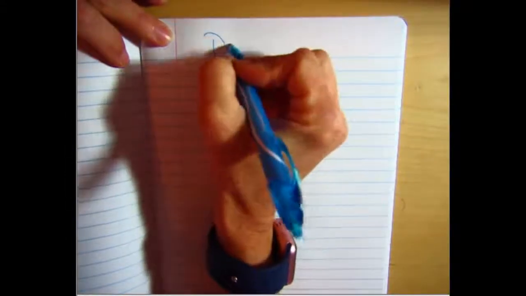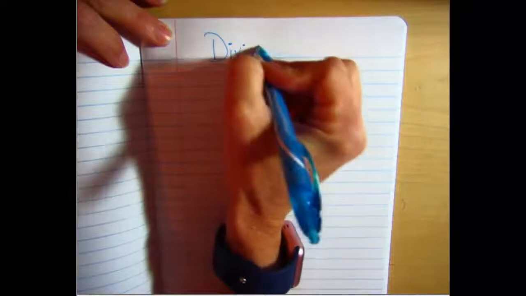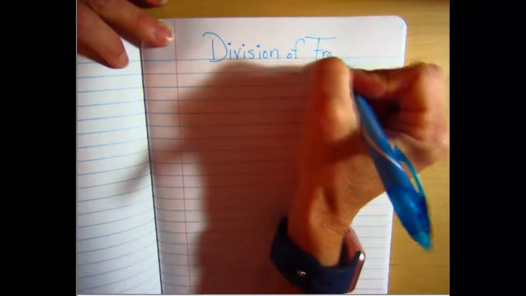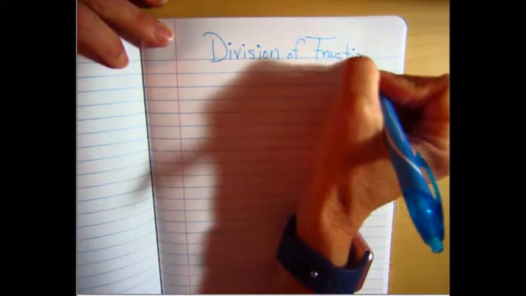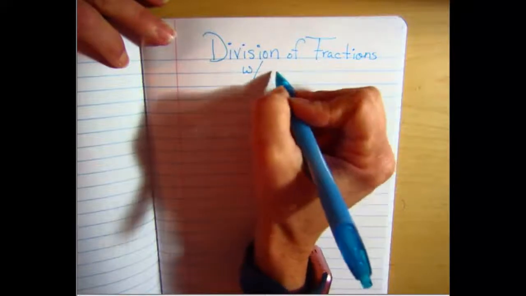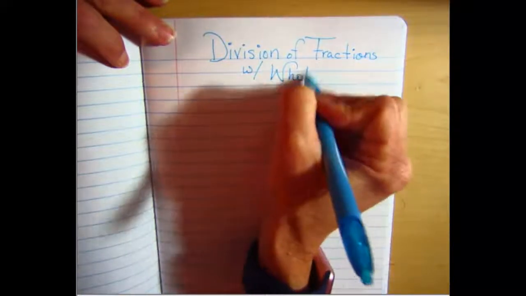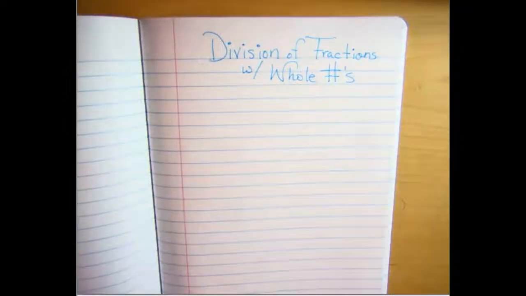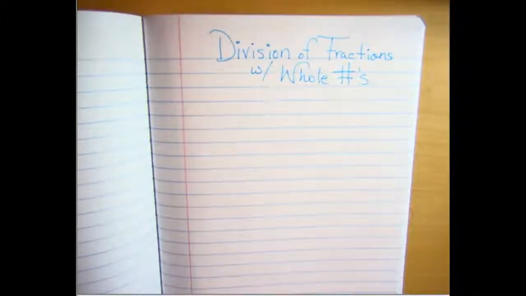So we're going to do division of fractions and whole numbers today. In 5th grade, we do division of fractions with whole numbers. In 6th grade, they mix it all up. You do mixed numbers, you do fraction divided by fraction. But in 5th grade, we kind of baby step our way into it and just stick to whole numbers, okay? When you see this, this will make a lot of sense to you and it'll be really easy.